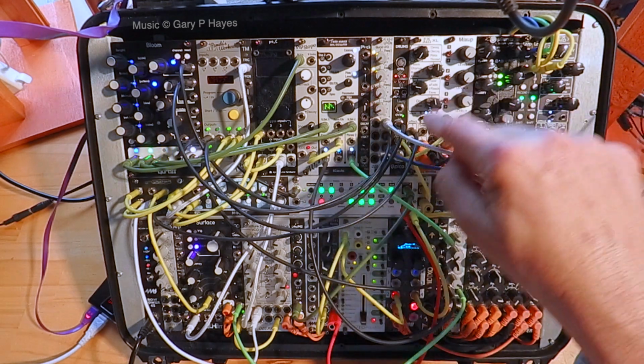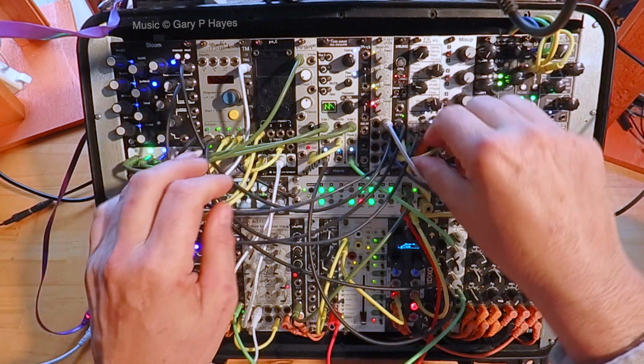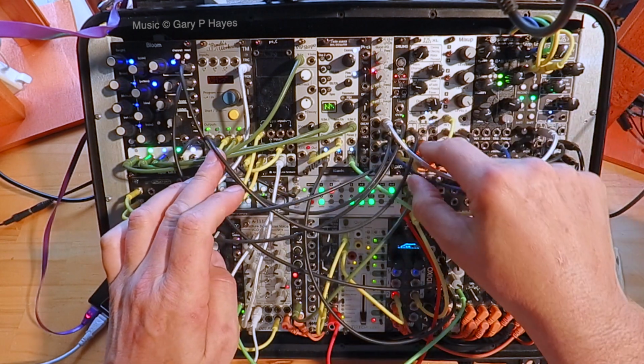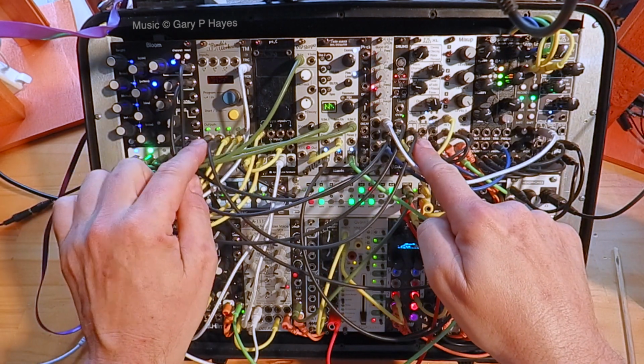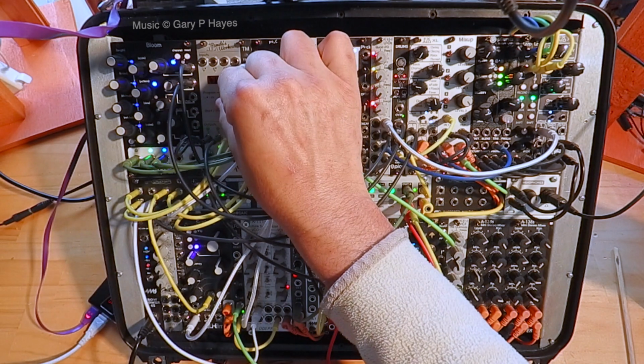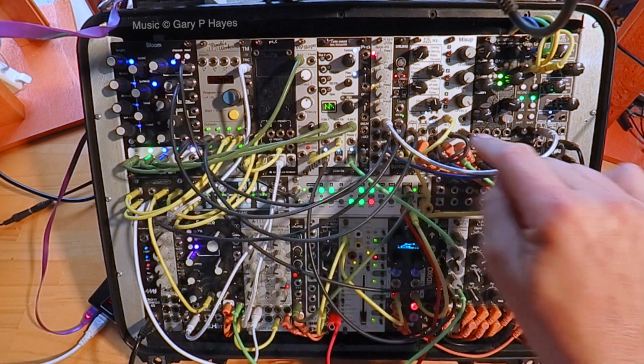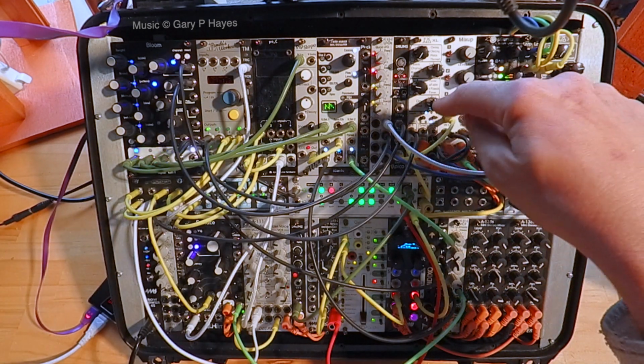modulated reverb and a synchronized, oh sorry, I didn't mention that the delay itself is synchronized with PAMS 2. What is the clock for 2? It's 1.3 times to create that dotted 8th effect.